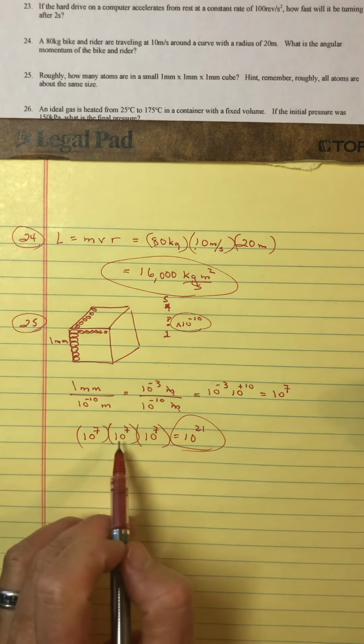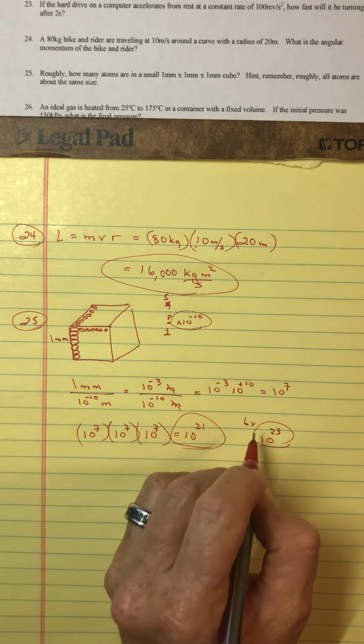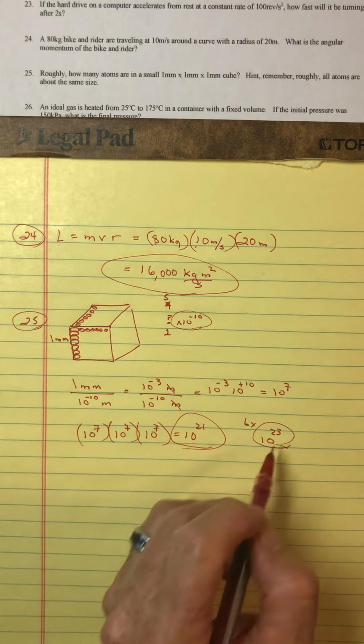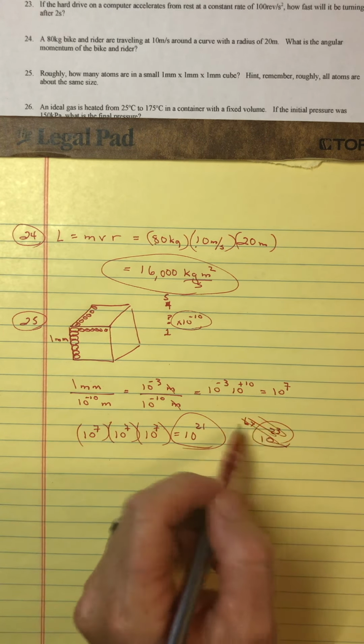Not even a mole. Remember, 10 to the 23rd, or 6 times 10 to the 23rd is a mole. So we're about 100th of a mole here. So a lot of atoms, sure, but nothing compared to what it could be, and nothing like the number that was in that glass of water that weighed 1 kilogram.